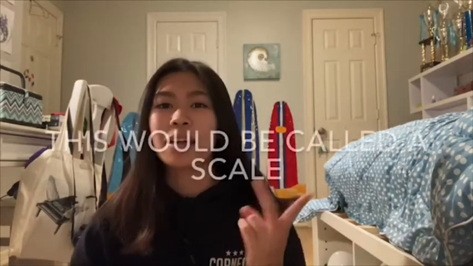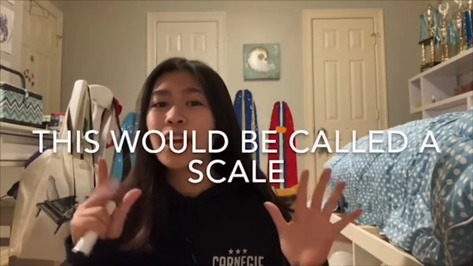And so musicians with instruments usually use A, B, C, kind of like our writing. But instead of going from A to Z, musicians only go from A to G, and it keeps on going, A to G, A to G. So it goes A, B, C, D, E, F, G, A. So it'll go from the bottom to the top.